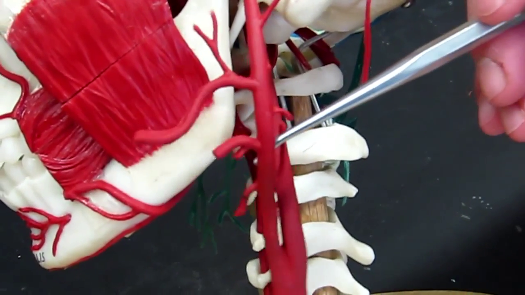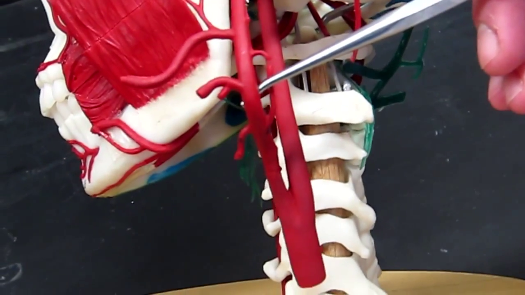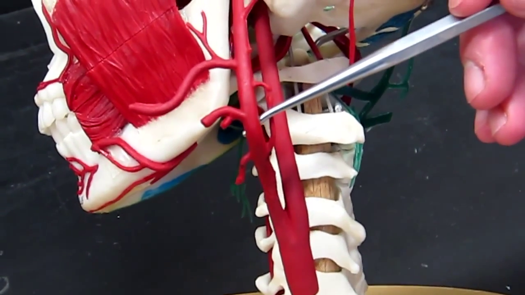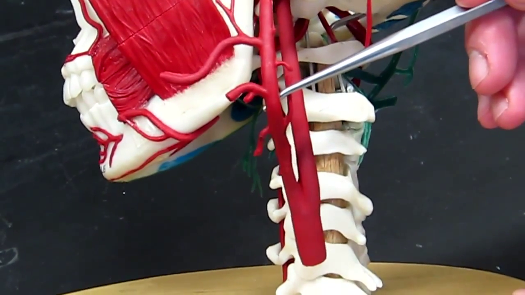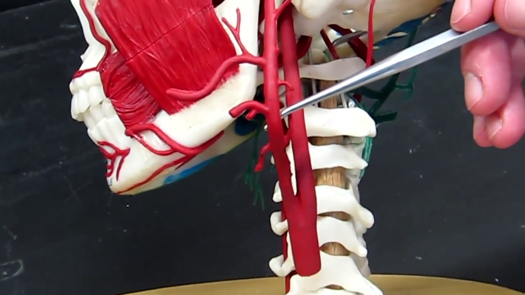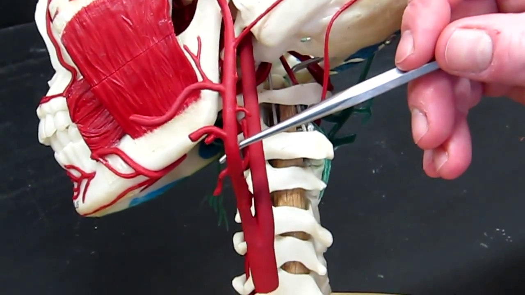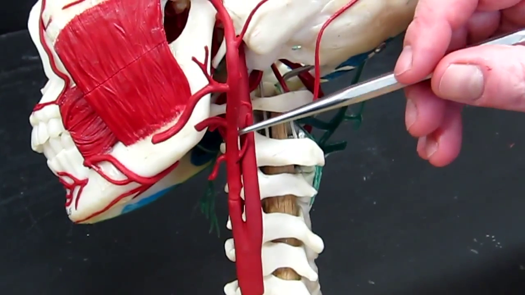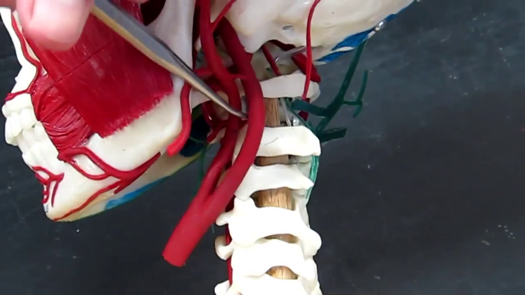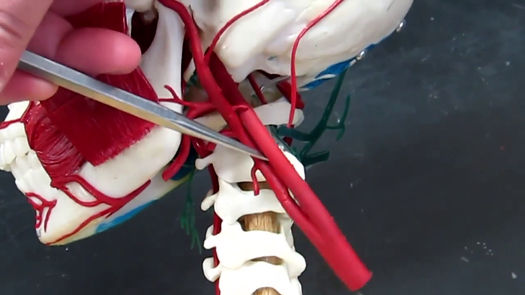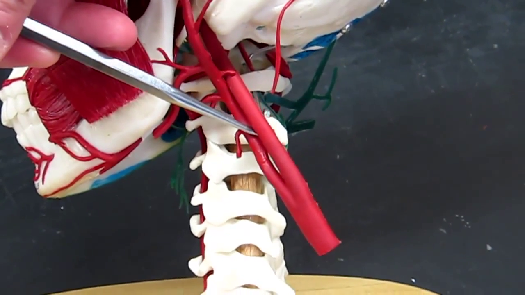The one that stays superficial is the external carotid. You can see the external carotid has a lot of little branches on it because it's supplying the soft tissues of the lateral and some of the anterior and posterior head and neck. Okay, and then you have the larger portion, which doesn't really have any branches, and that is the internal carotid.